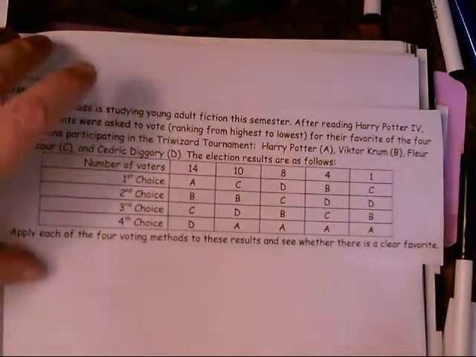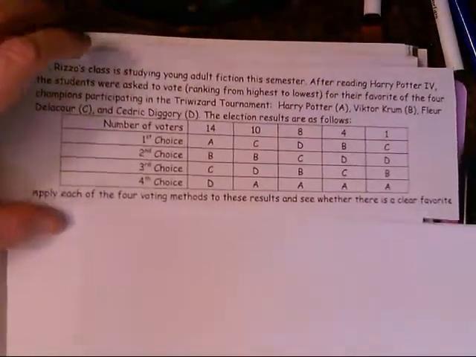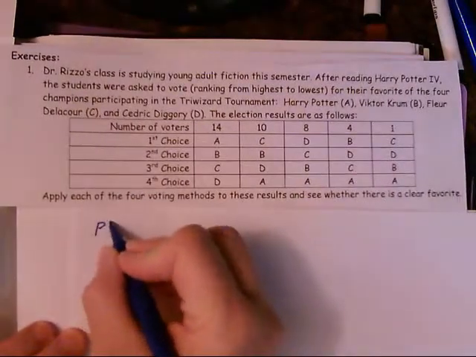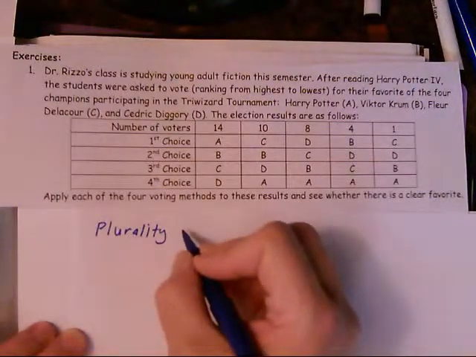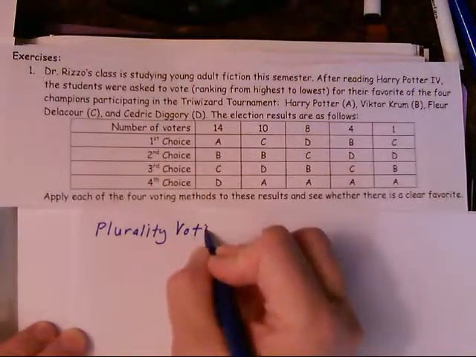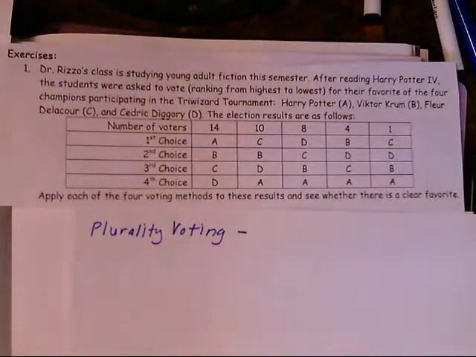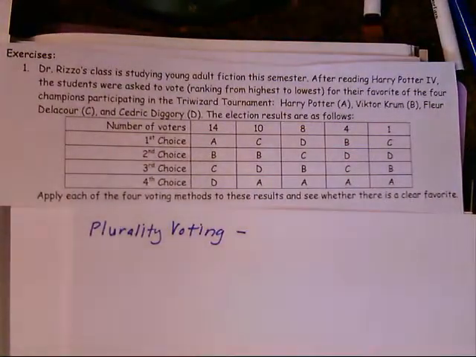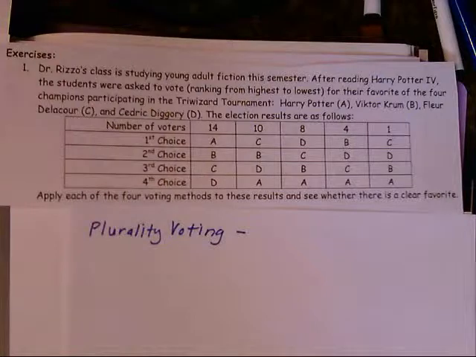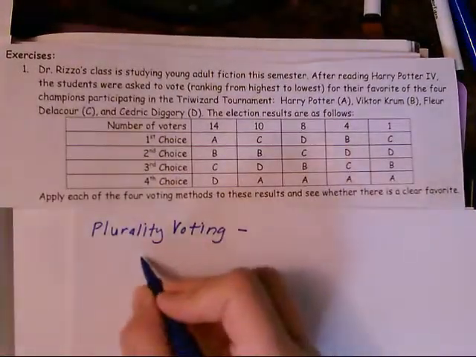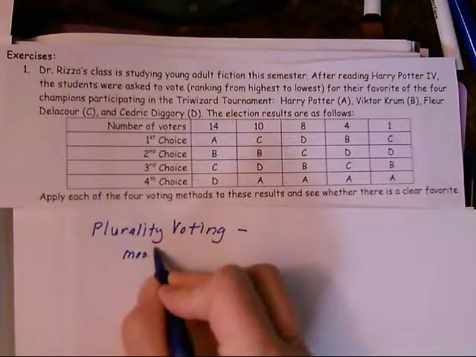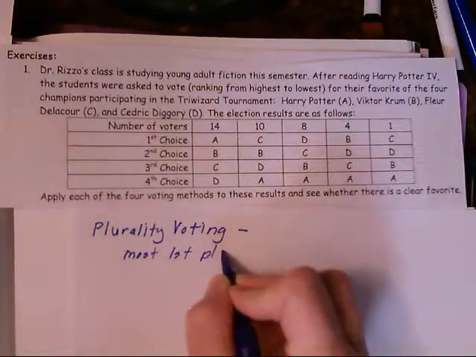The first method of voting that we're going to discuss is called the plurality method or plurality voting. And I will tell you what that means. Plurality voting. This method says that the candidate or candidates, if there is more than one, with the most first place votes wins. So plurality voting counts the most first place votes.